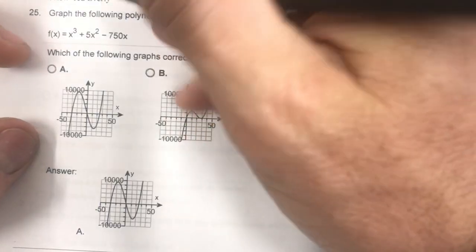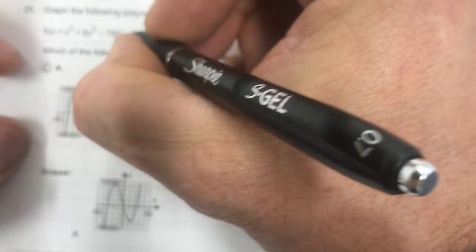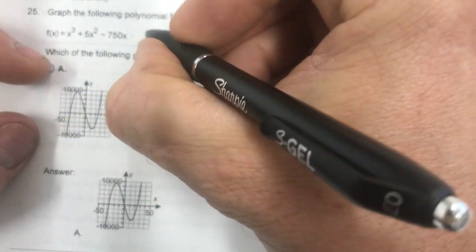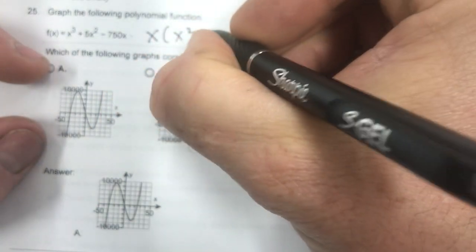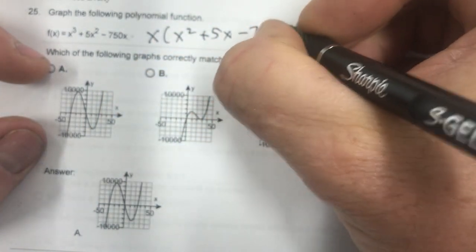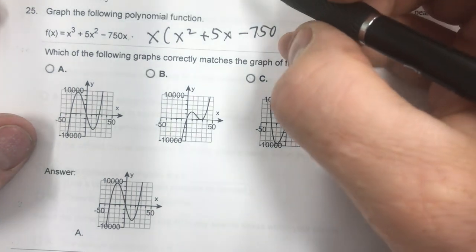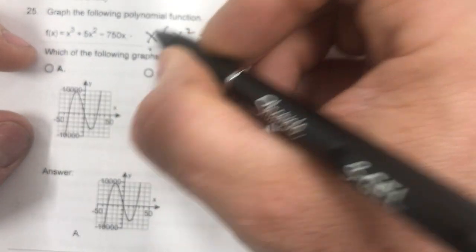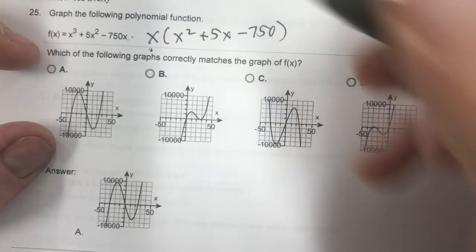Graph this one. All right, now look here, we don't have a constant term, so I can factor x out of this. Okay, so it tells me x equals 0 is a zero. Now this here I need to solve.